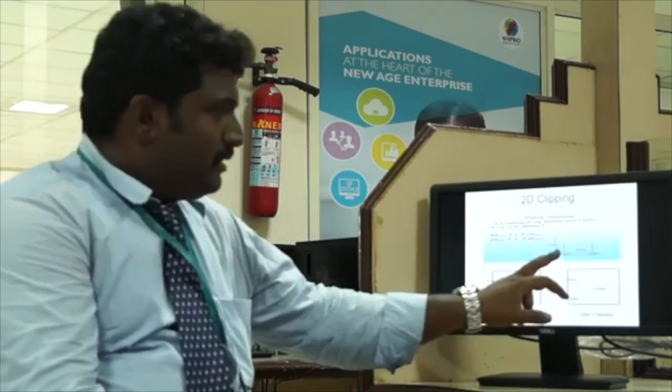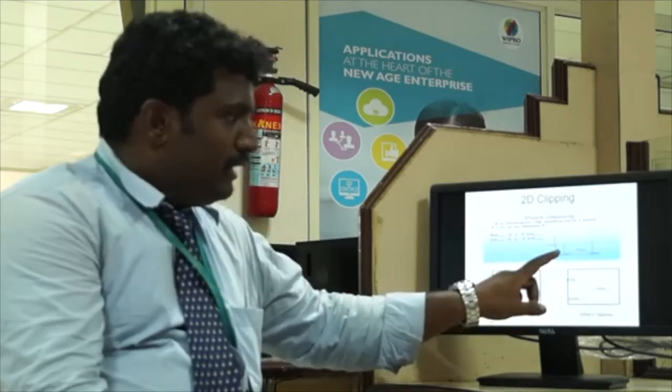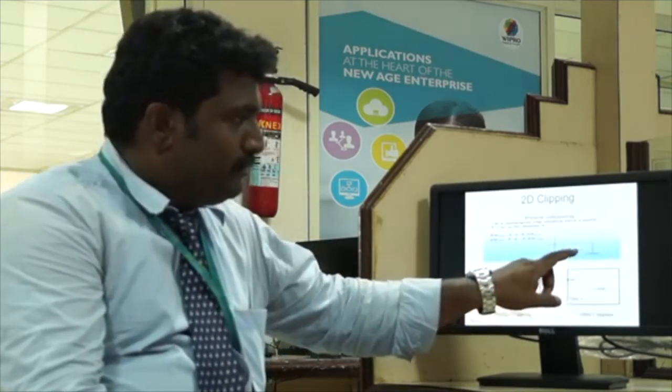Point clipping: this is what I can call the clipping boundary, with XW min and XW max, and on the Y coordinate you have YW min and YW max. Now I am checking the X and Y location of this point, whether the point lies inside the window or outside the window, by using this boundary condition.